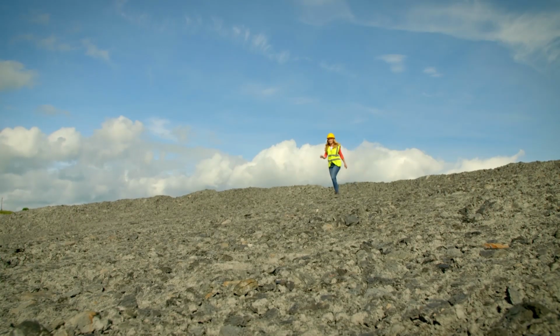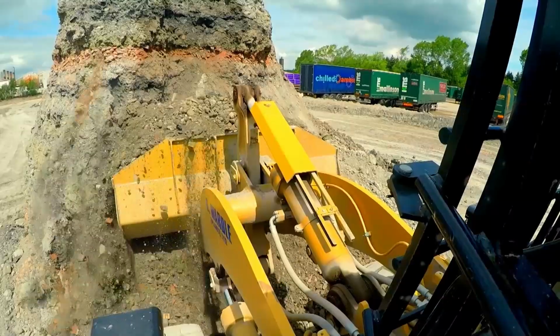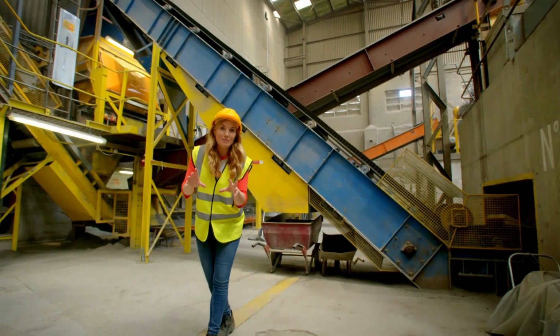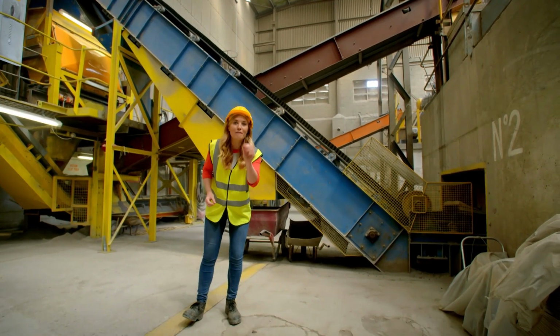The shale and clay mix is taken by a digger to the plant pot factory, where it's ground down into a fine powder in this crushing machine. The crushed up clay then travels along conveyor belts.